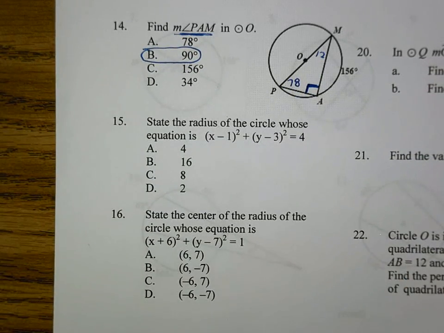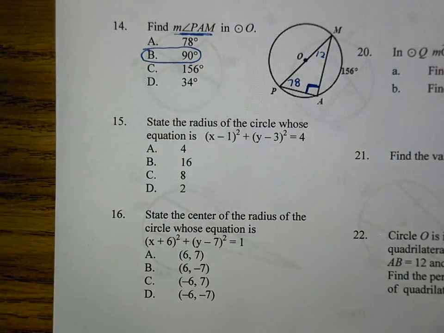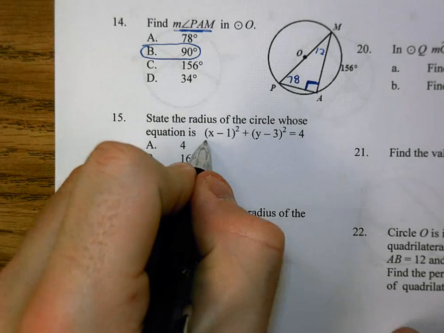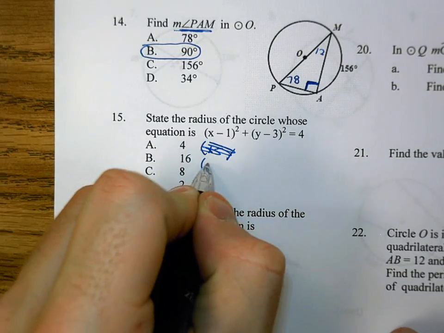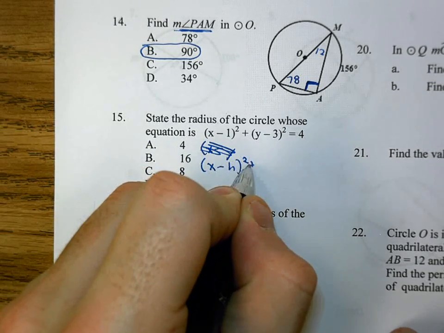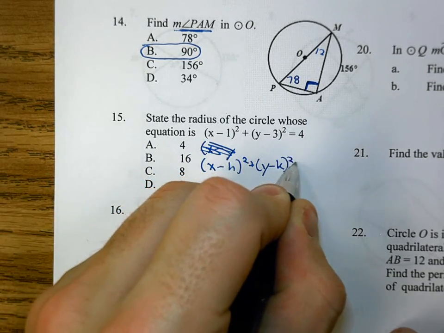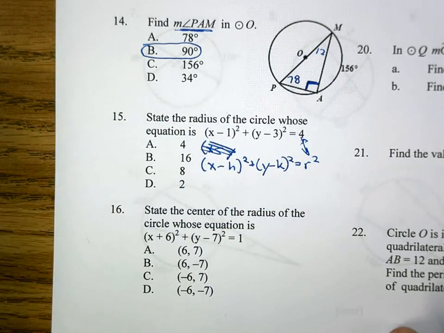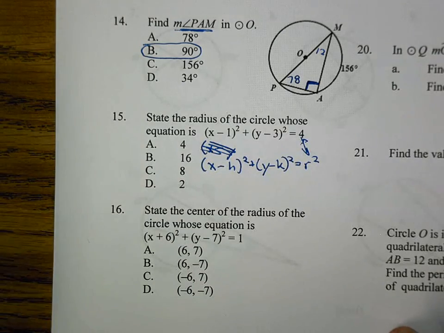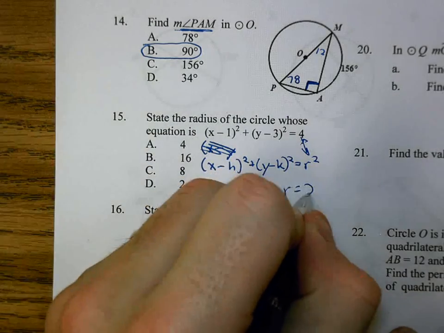For 15, we need to find the radius for our circle. Whenever we look at the general form for a circle, it's (x minus h) squared plus (y minus k) squared equals r squared. That r squared is that last term by itself. If I have 4 as r squared, well, that means r is 2.